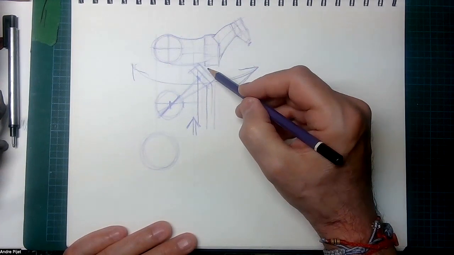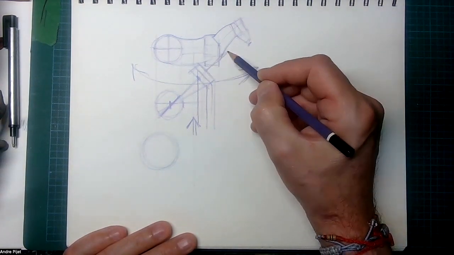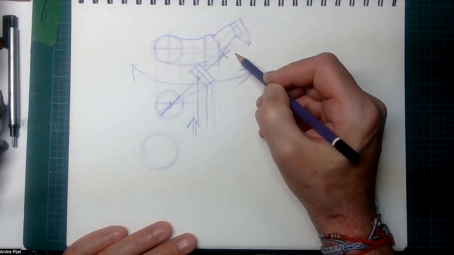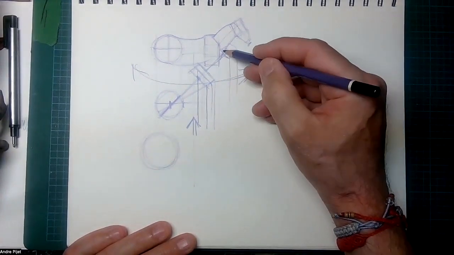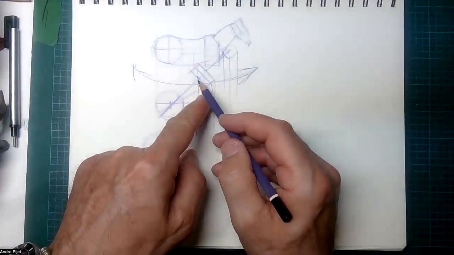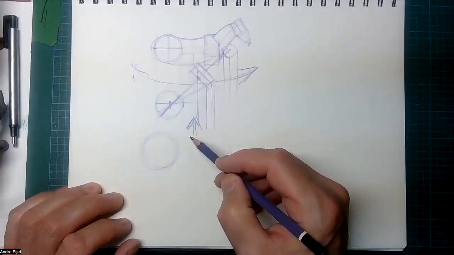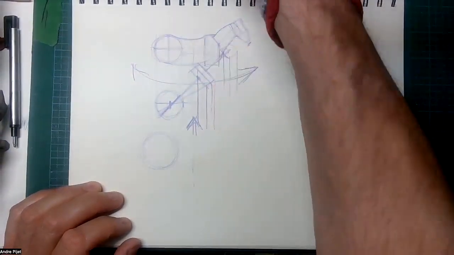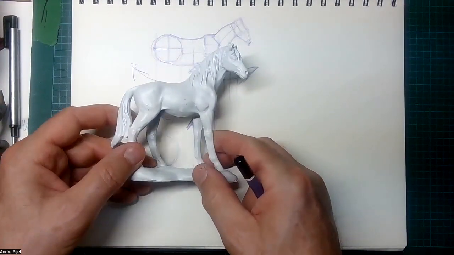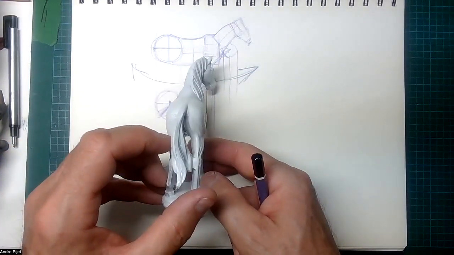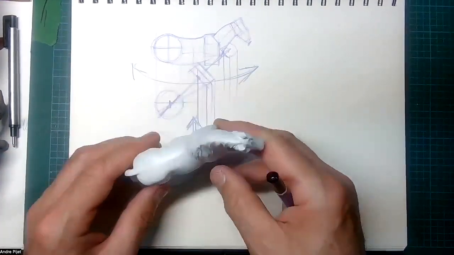When you have the neck, the head and the end, everything you see shortened, because you're looking from the same point. So it's like turning this horse that way. Or from the top, it would be like this.